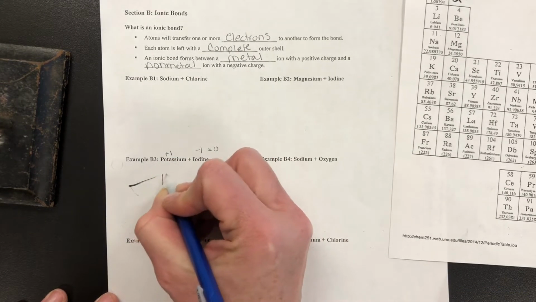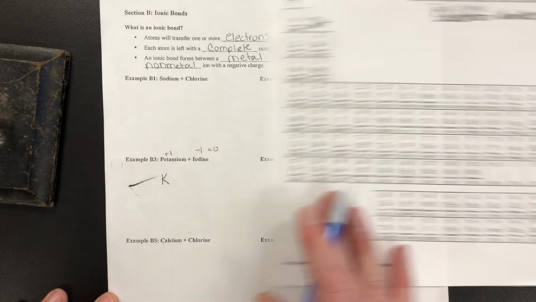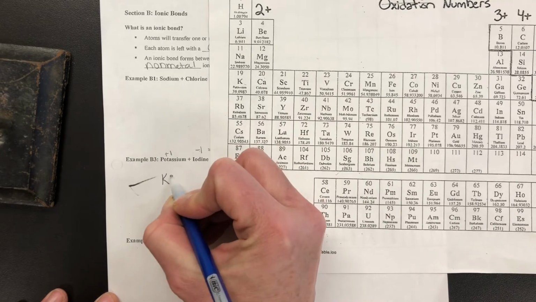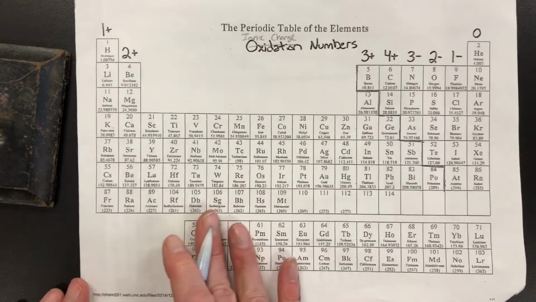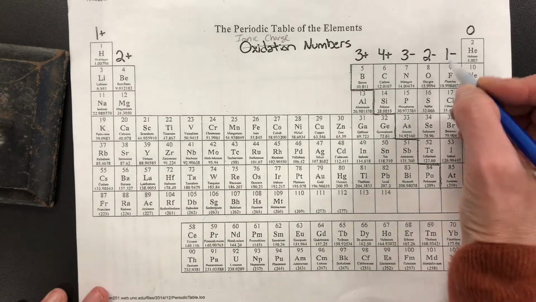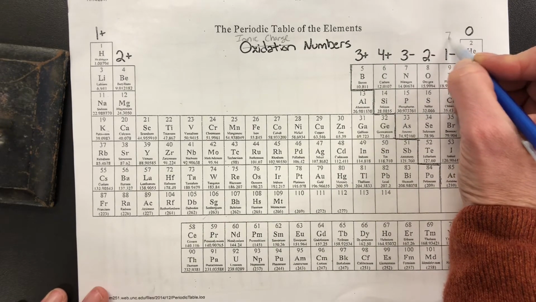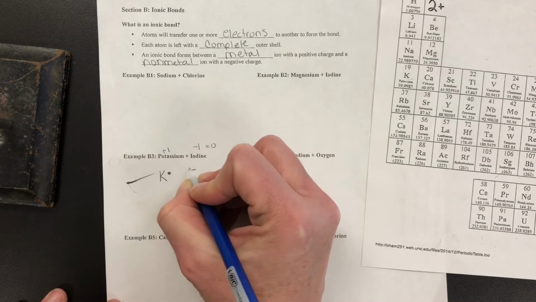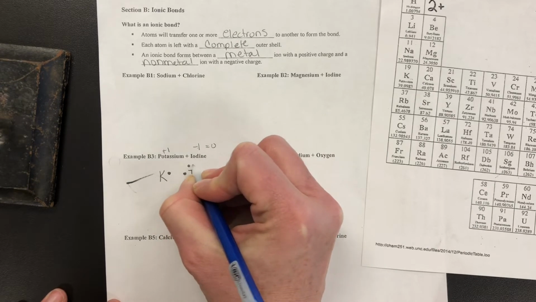So then we draw our Lewis dot diagram. Potassium's in our first row, so it has 1 valence electron. Iodine is in our group 17, so it has 7 valence electrons. So we're going to draw our chemical symbol with our 7 valence electrons around it.